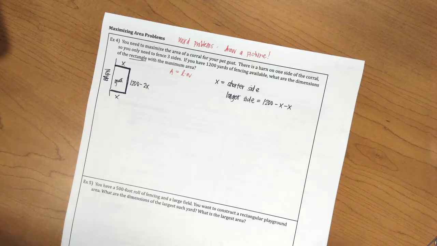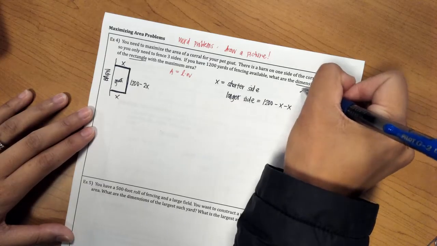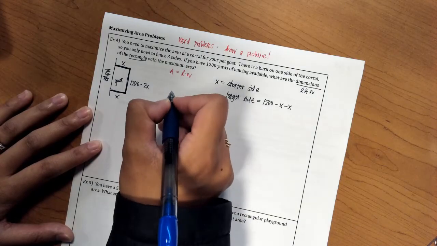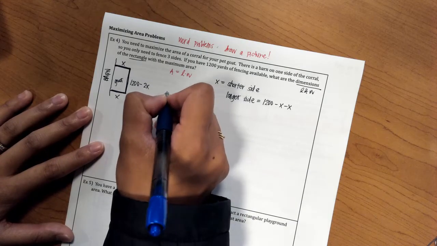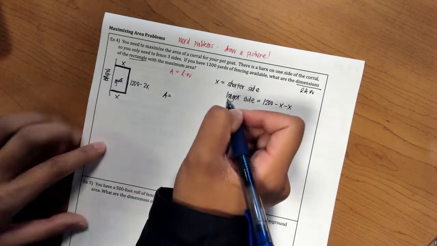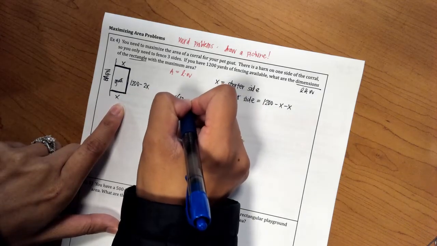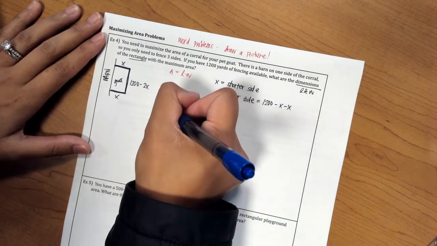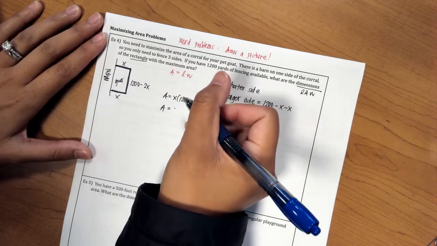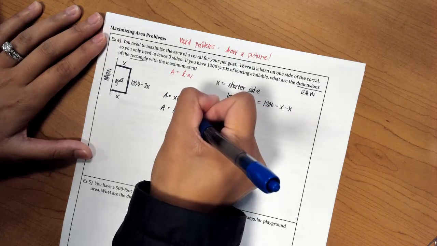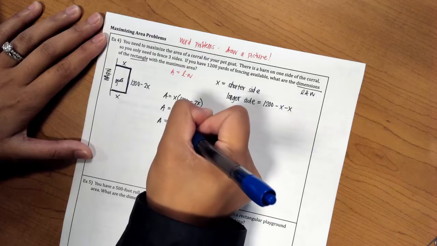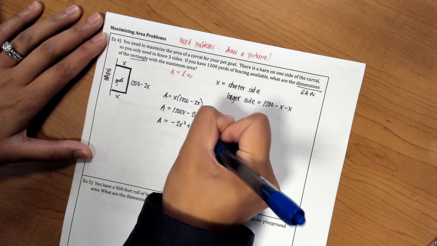And so once we have this, we can find the dimensions of the rectangle, right? Now we just need to find dimensions, means length times width. Length and width. So let's do it. We have area is, we don't know. Sorry, guys. Area equals x times 1,200 minus 2x, right? And so that means we have 1,200x minus 2x squared. I'm going to rewrite that in standard form. Minus 2x squared plus 1,200x.